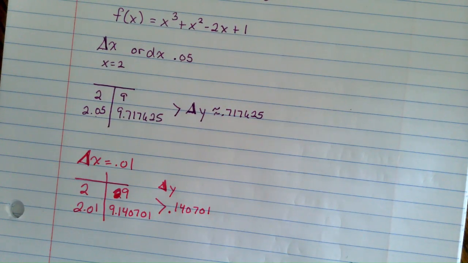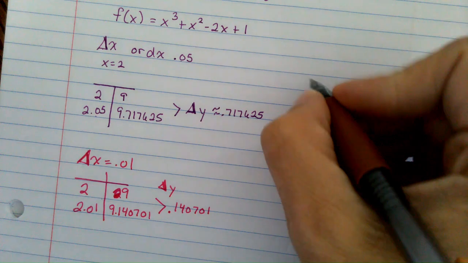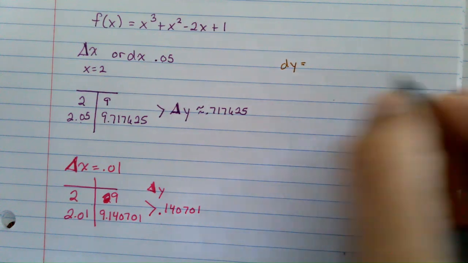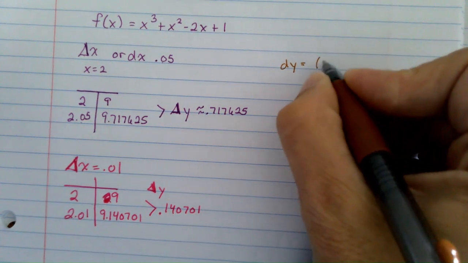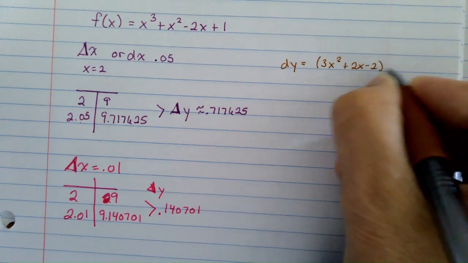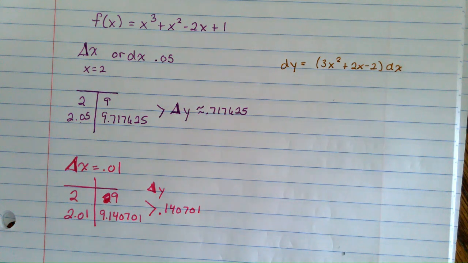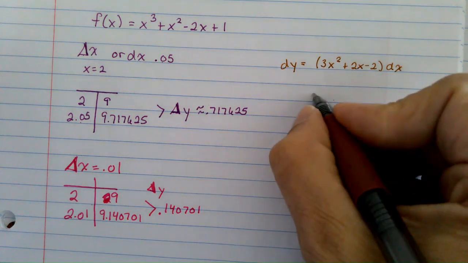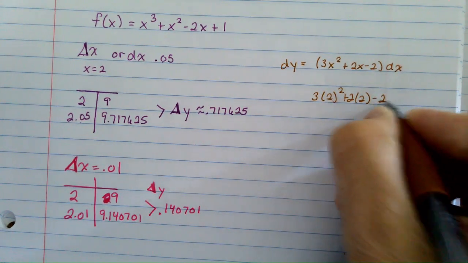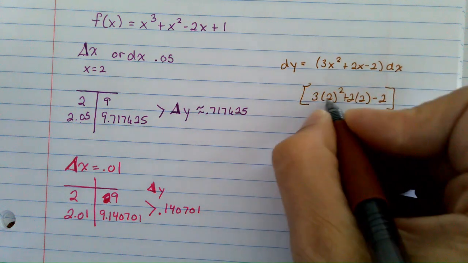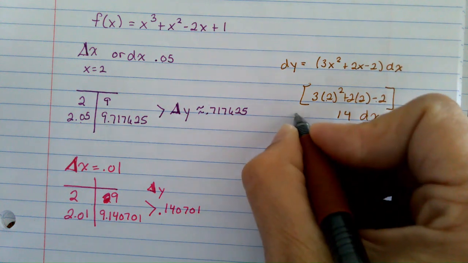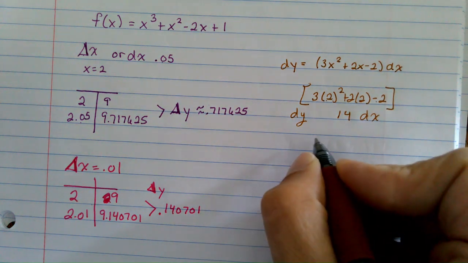Okay, so now we're going to come over here and I'm going to derive implicitly. So dy equals, instead of writing dx after every one, I'm going to factor it to the end: 3x squared plus 2x minus 2 dx. Now this would be 3 times 2 squared plus 2 times 2 minus 2. 4, 12, 16, 14. So dy would equal 14 dx.